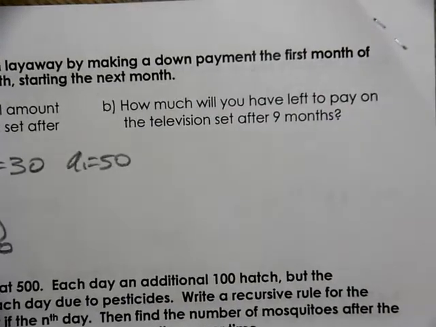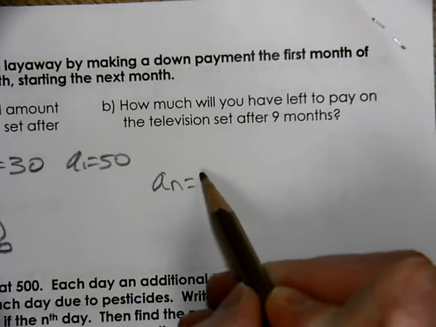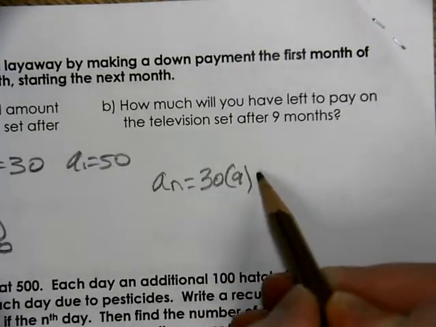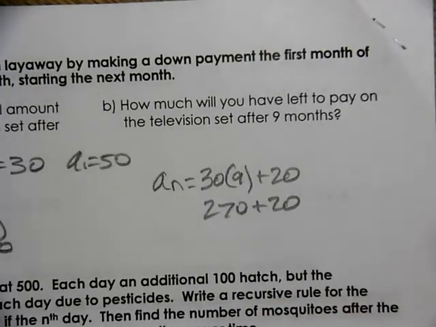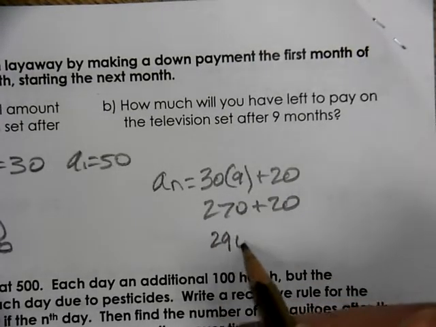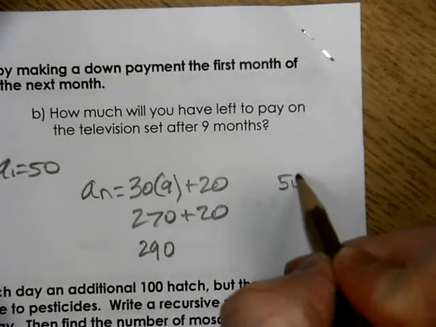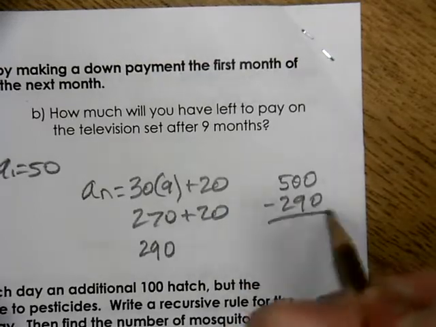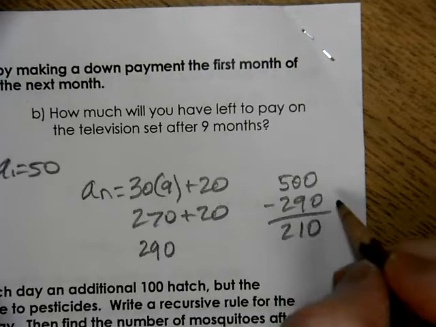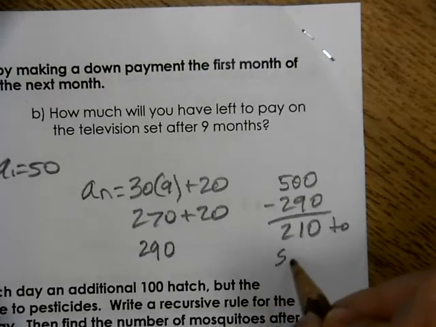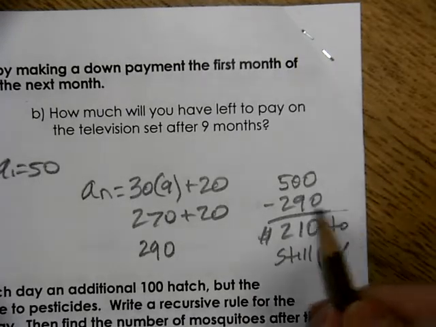And how much are we going to have left after 9 months? That means we have to figure out how much we've paid over 9 months. So that's 270 plus 20, which is 290. If the total cost was 500 and we subtract our 290, that leaves us with 210. We still have that much left to pay.